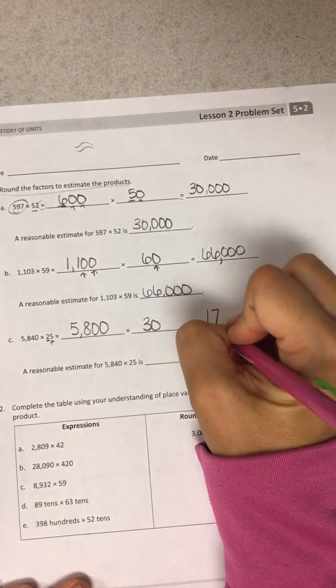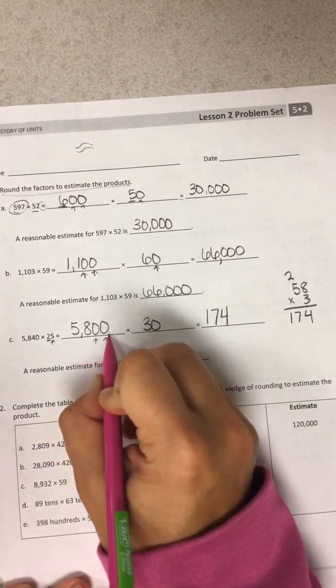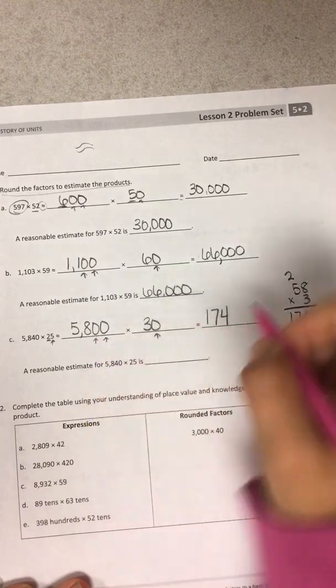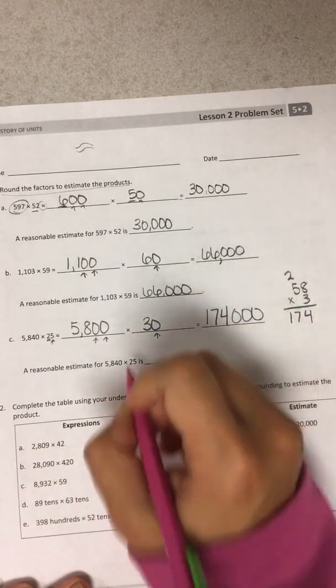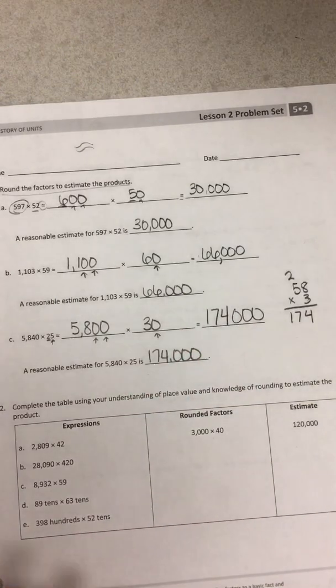So I have 174, and then I've got 110, which would be 1,000. So this reasonable answer for this one would be 174,000. That is it, guys.